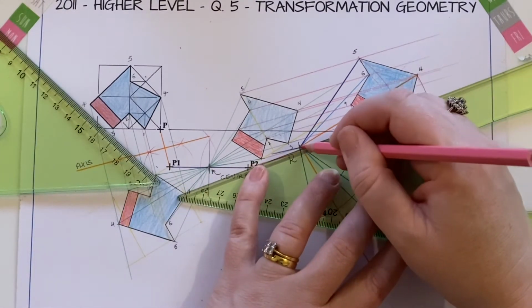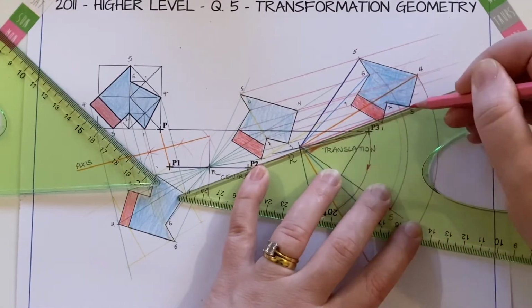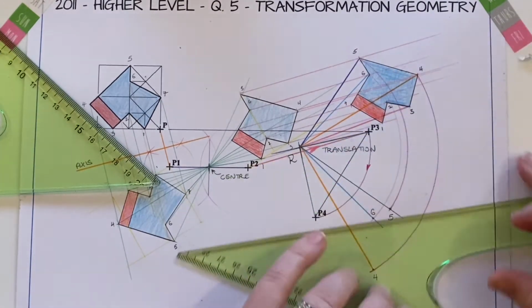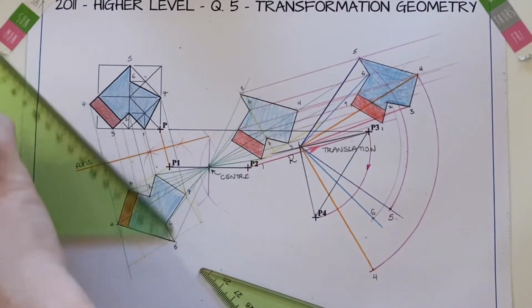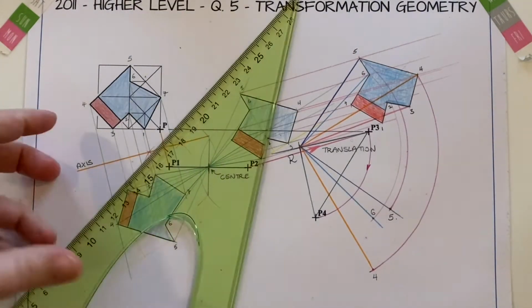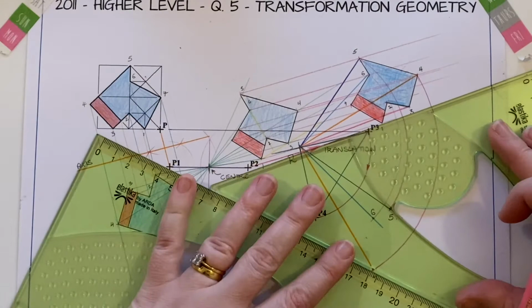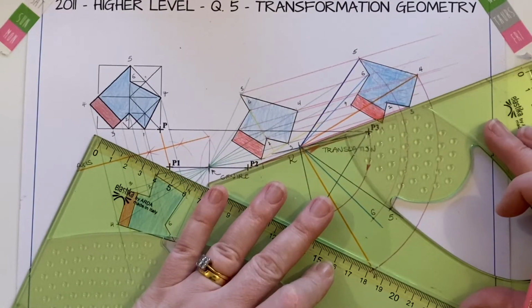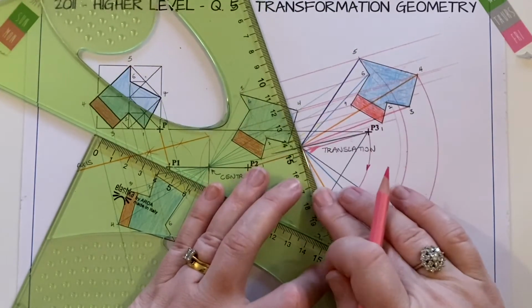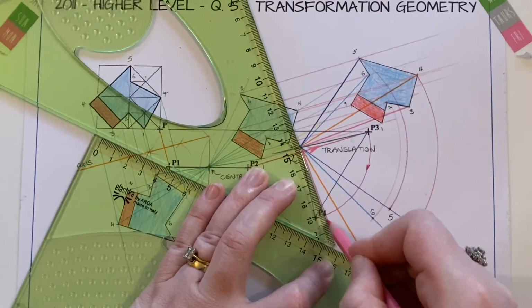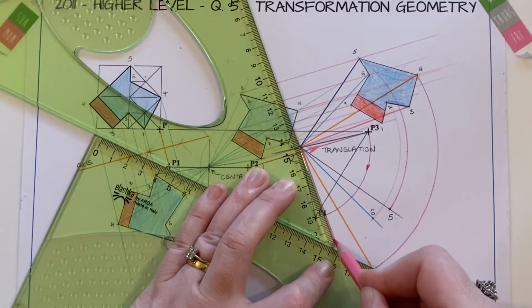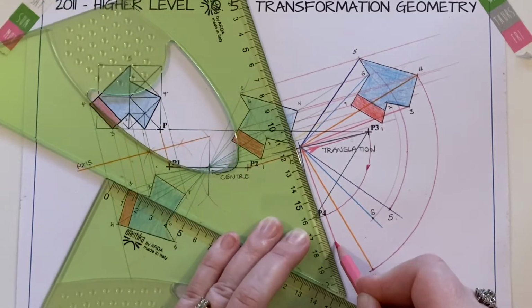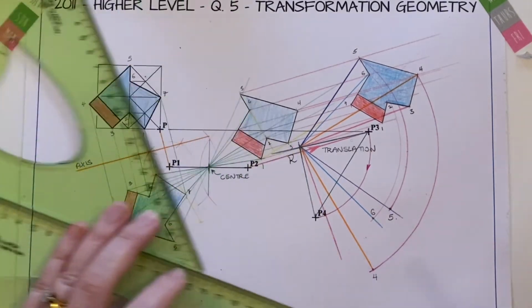Now, if you're thinking that this is terribly tedious and there must be some other way of doing it, no. This is as tedious as it is. It's all about working through it bit by bit. So radius to 3, slide and set squares, finish off the angle. I need to extend that out a wee bit.